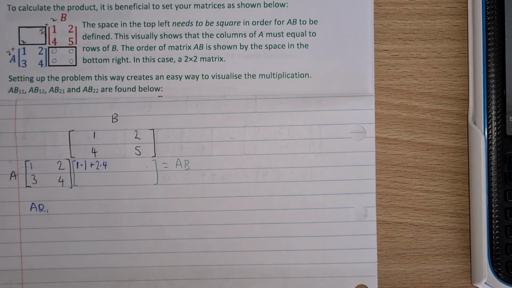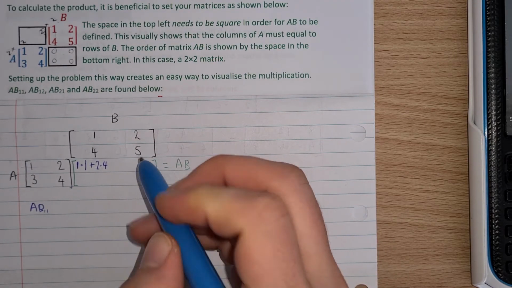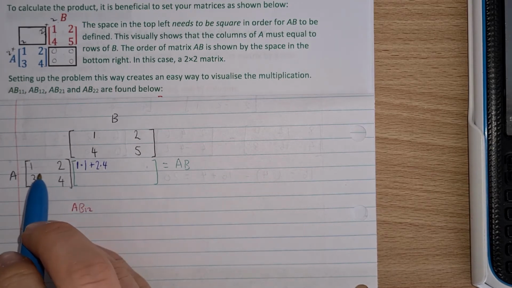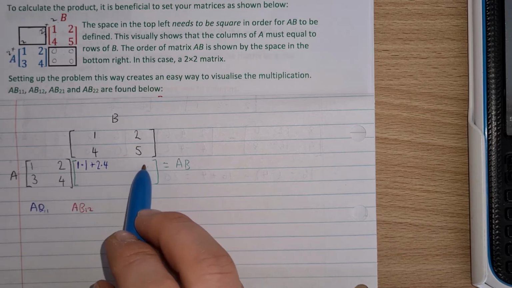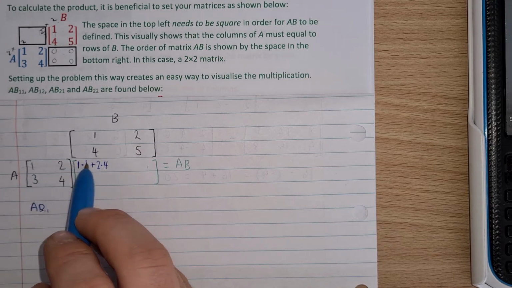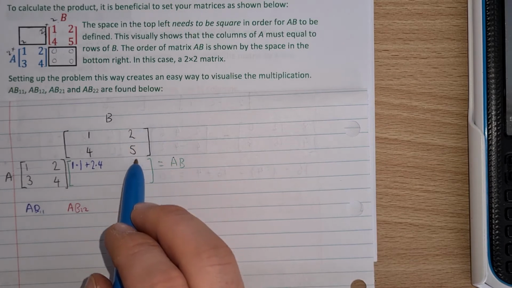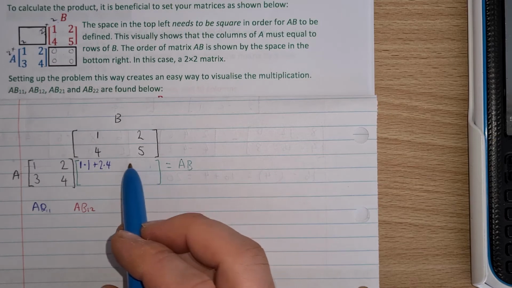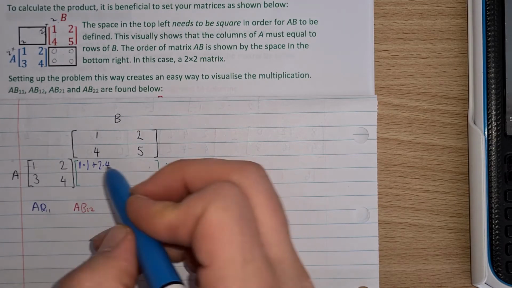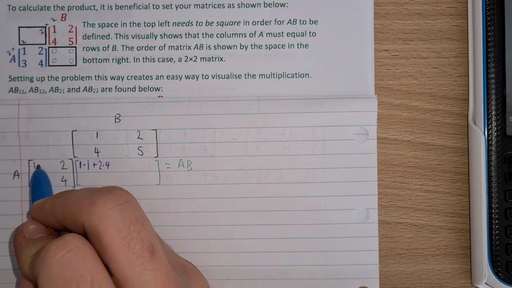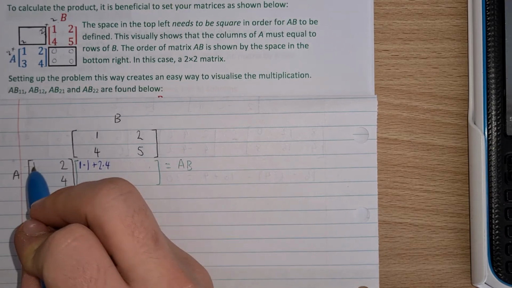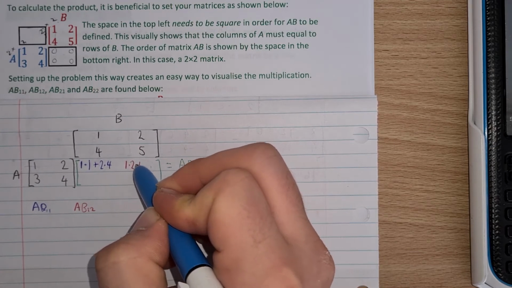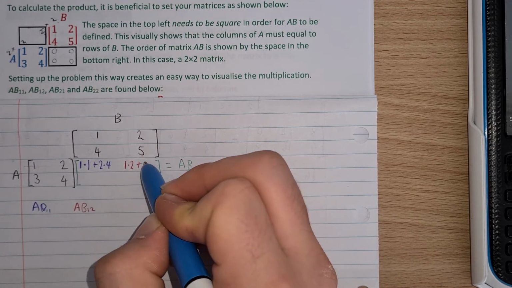We're going to do something similar for element AB12. So we're going to work out AB12. And to do that, you can see that this element is where row 1 of A intersects column 2 of B. So we're going to use row 1 of A, column 2 of B to work out this element here. To do that, we're going to do a similar method. So we've got 1 times 2, because it's our first element in row and column. So 1 times 2 plus 2 times 5.